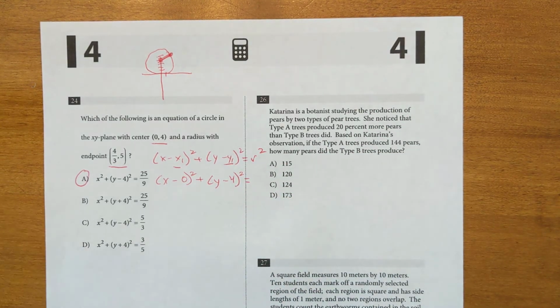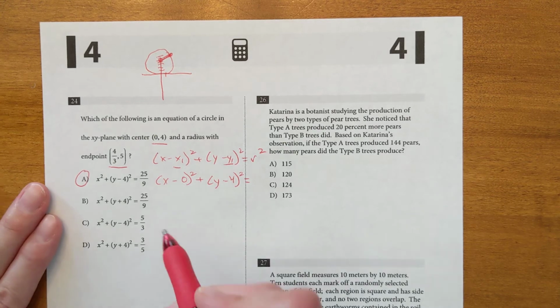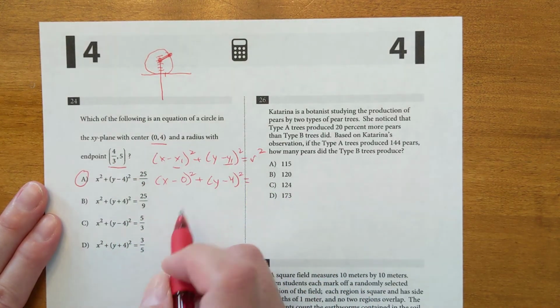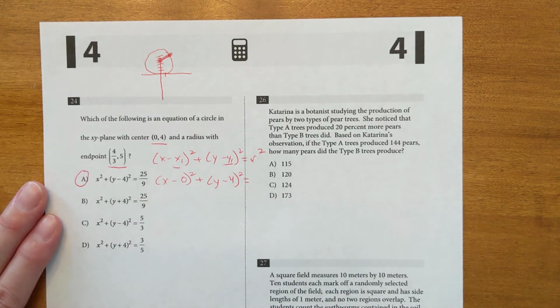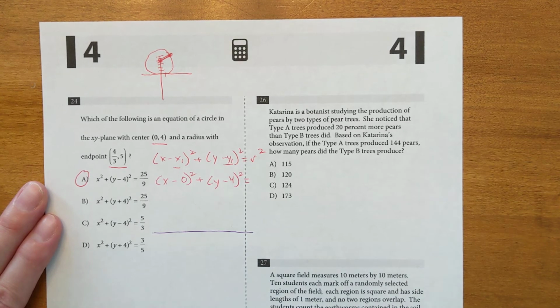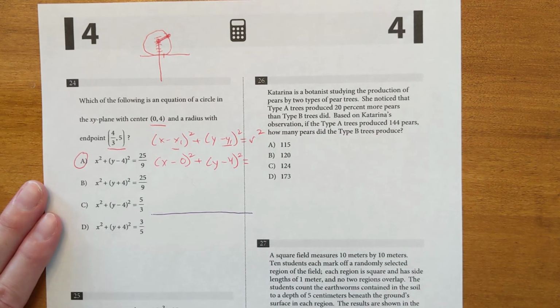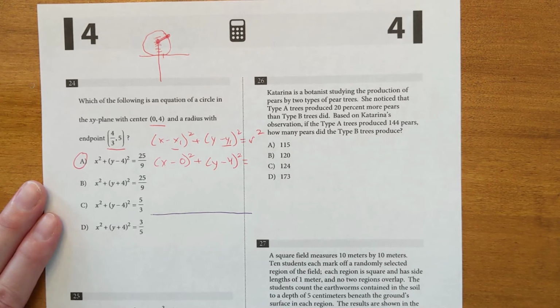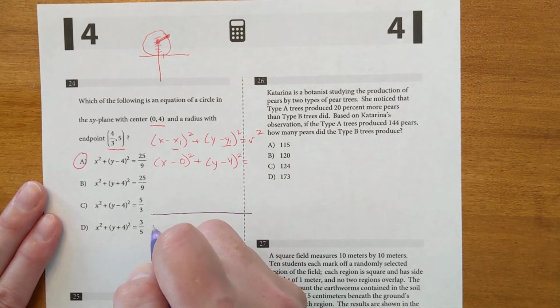Now we have to find the radius. Like I told you, the radius is how far it is between those 2 points. So we're going to have to find the distance between those 2 points. And the distance formula is super similar to the equation of a circle. If you look into the proof of what makes the equation of a circle and the distance formula, you'll see why they're pretty much the same formula.